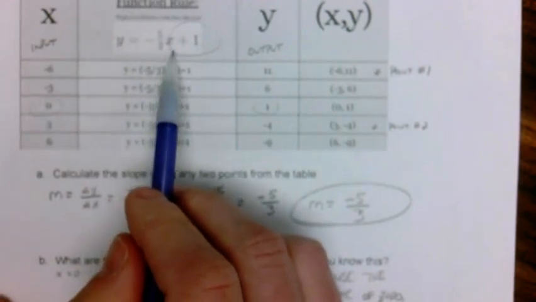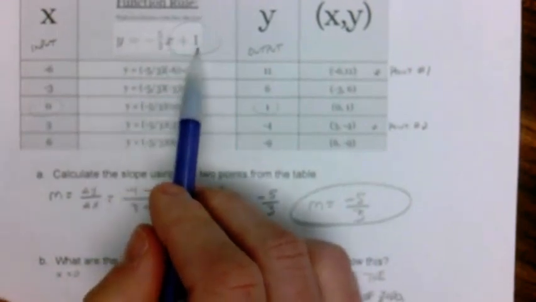Okay, and so those are two really nice connections to see between the slope, y-intercept, and the function rule. All right, the slope multiplies your inputs, and then you add the value of the y-intercept, and that gives you the value of your output.